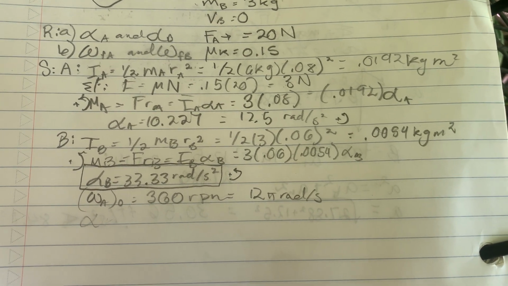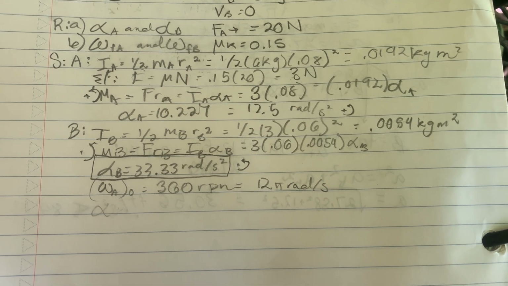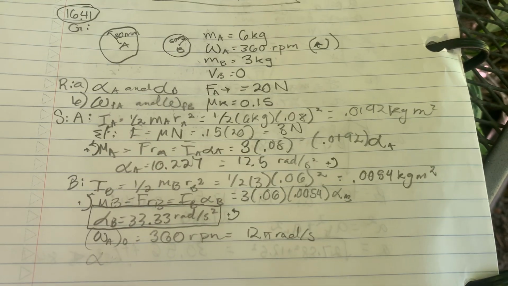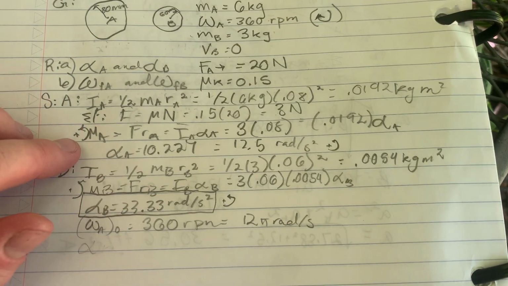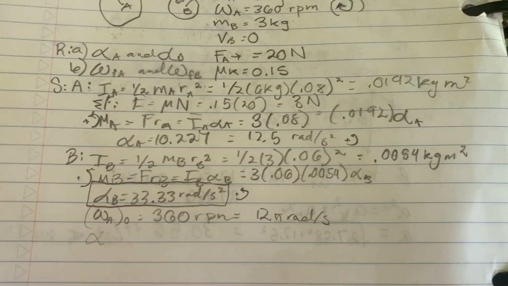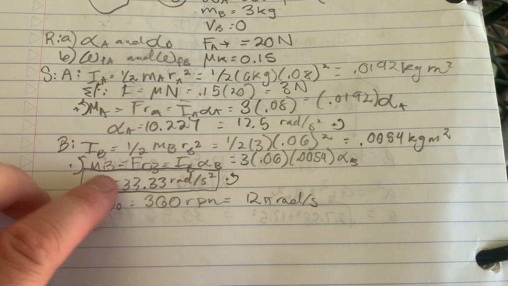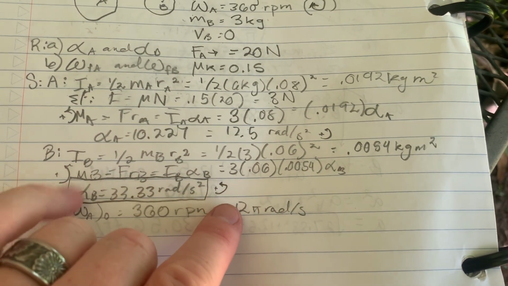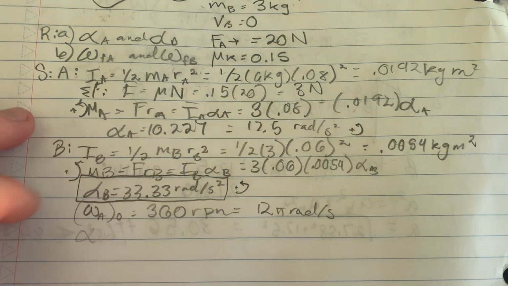And then we do the sum of forces and account for the friction factor. And then from the sum of the moments, we're able to find the angular acceleration. And then for B, we do the same thing where we solve for I and then are able to find the acceleration based on the sum of the moments.